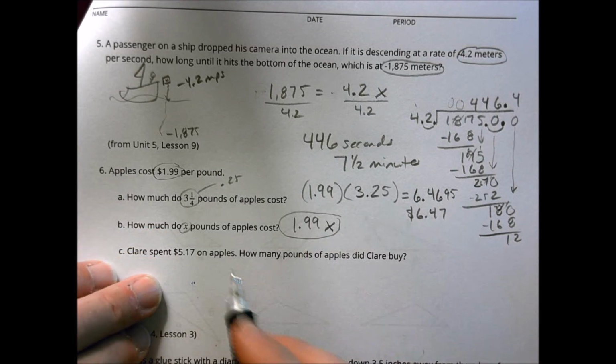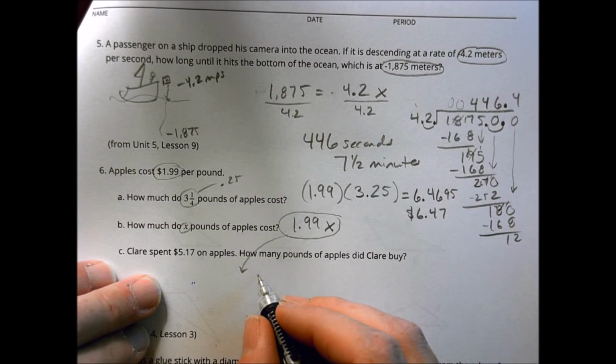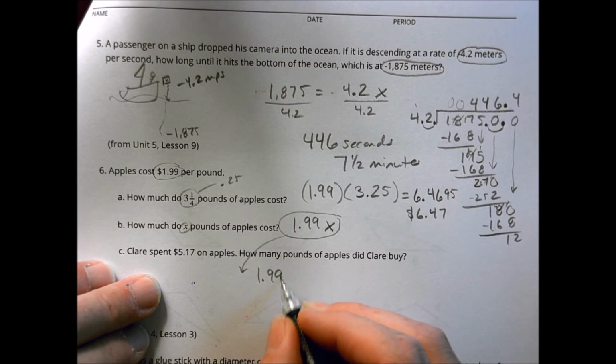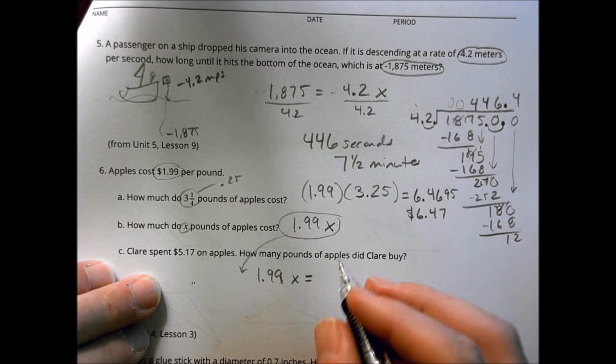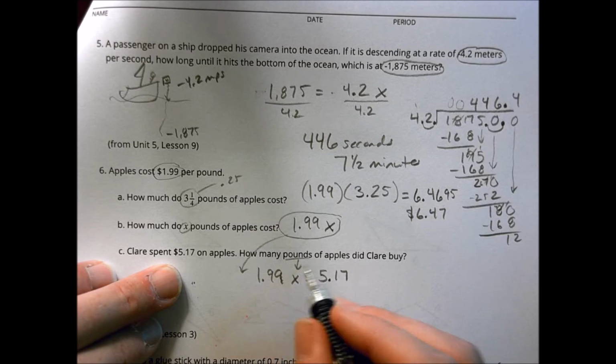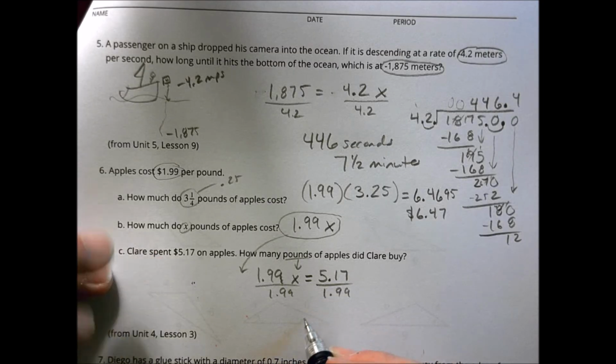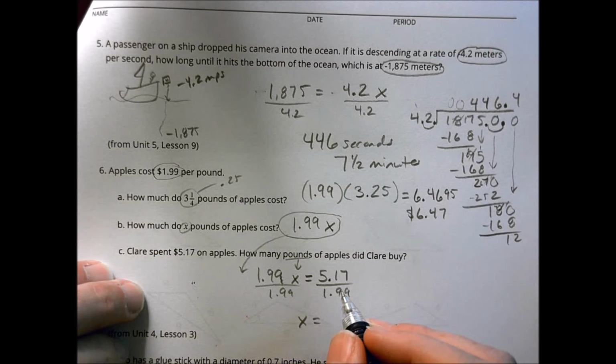Now, if Claire spent $5.17 on apples, how many pounds did she buy? So again, we take this expression here, $1.99 times the pounds of apples, and whatever she bought equaled $5.17. To find out how many pounds of apples she bought, the X, we're going to divide by 1.99, so that X equals 5.17 divided by 1.99, which is about 2.59 is what I got there. If you wanted to estimate that, you could say about 2.6 pounds if you want to round to the nearest tenth. Okay, and that's the idea.